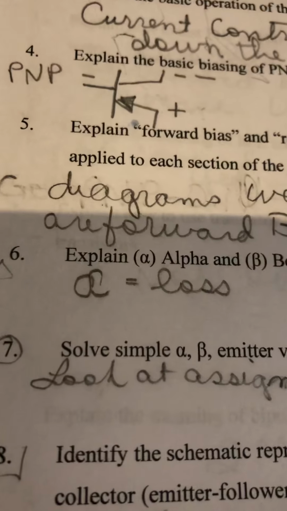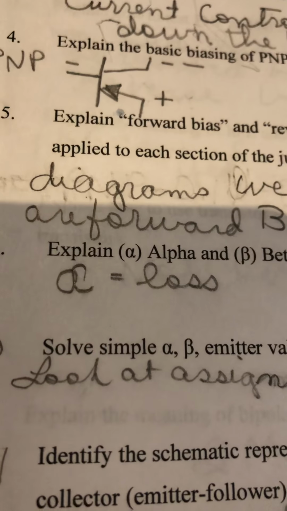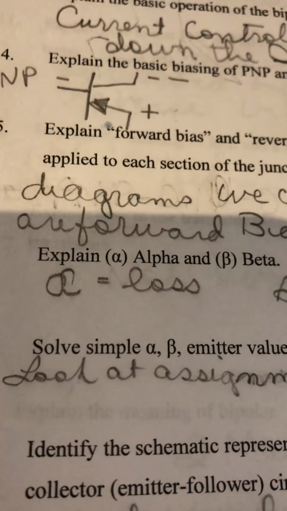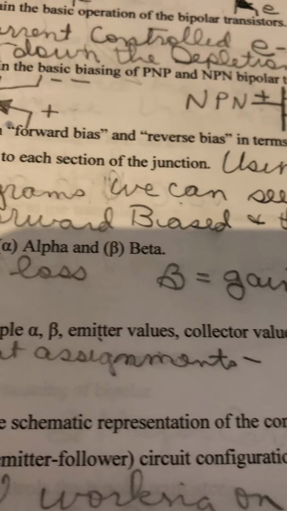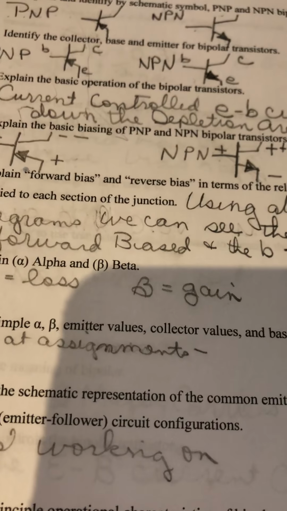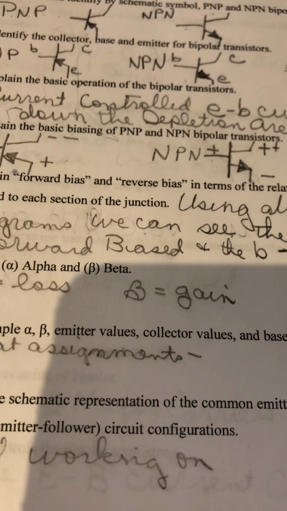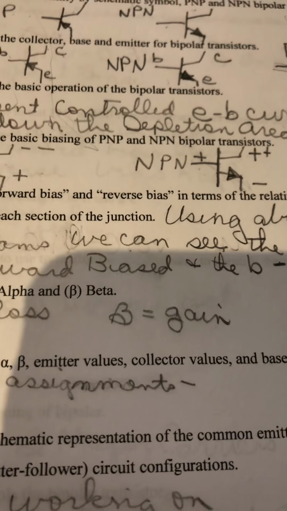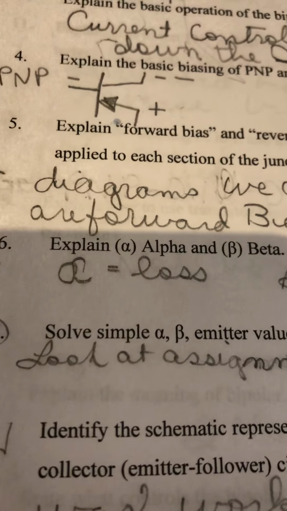Number 7 says to solve simple alpha, beta, emitter values, collector values, and base values, V, I, and R calculations. Those we have covered. You've had that extensively, and I will be putting some more on.